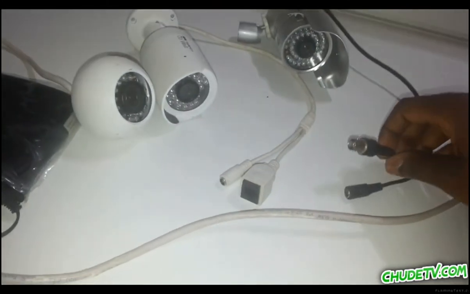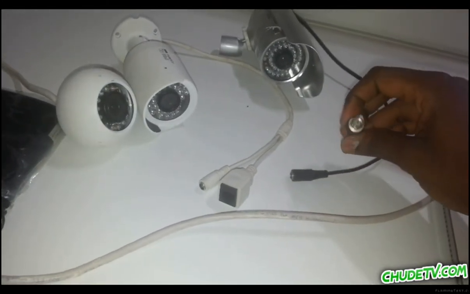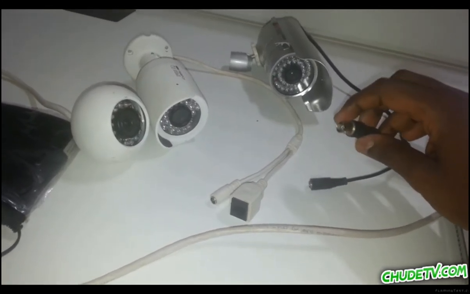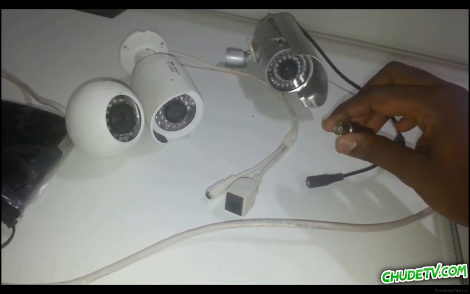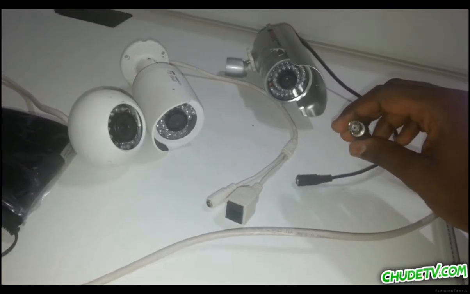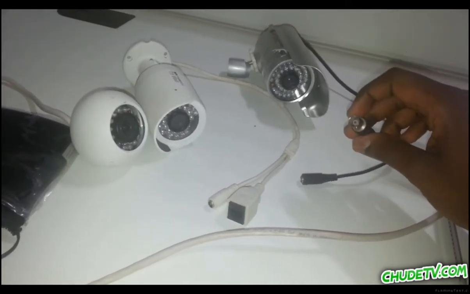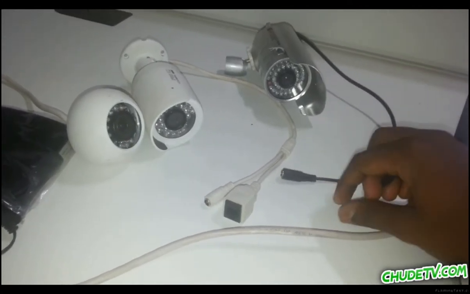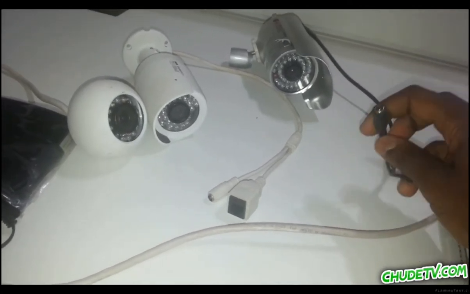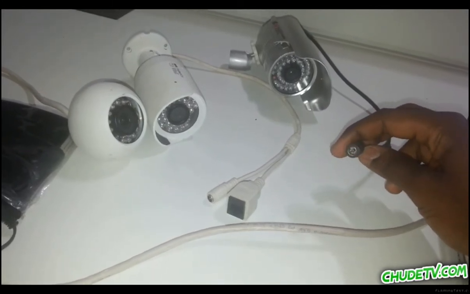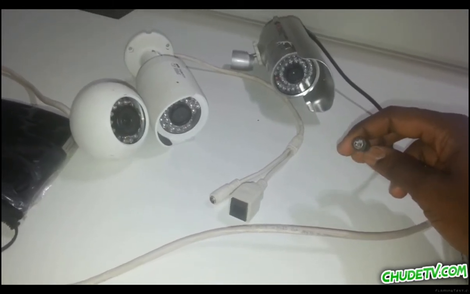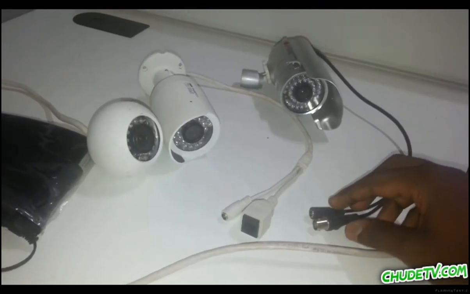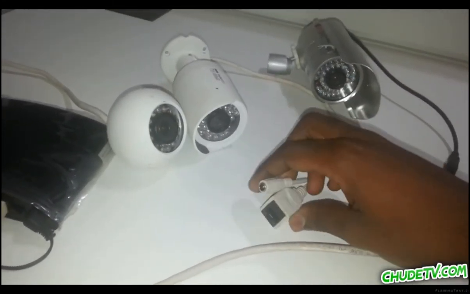Now if you look at the head for the signal connector here, it looks like a BNC receiver. All right, analog cameras, we run coaxial cables for analog cameras, and at the end of the coaxial cable, you just terminate it with a BNC. That's a British Navy connector. The second end of the analog camera is the power receiver, and most analog cameras use 12 volts DC. Well, I've seen some who use 24 volts AC, but like I said, most of them use 12 volt DC.